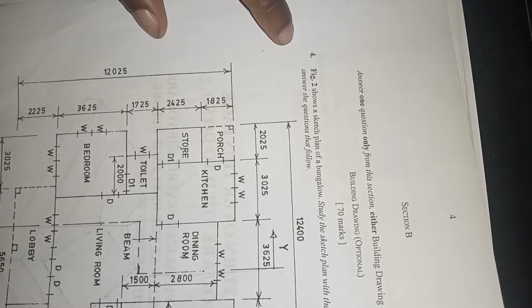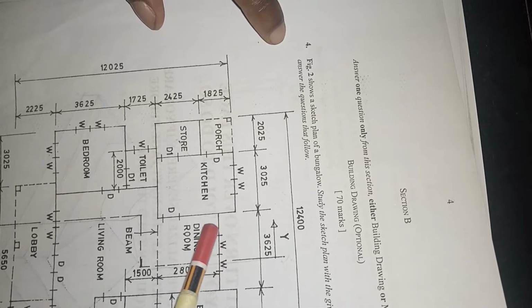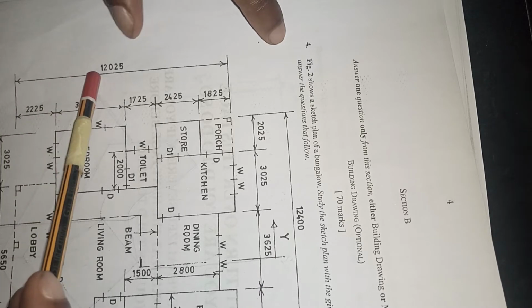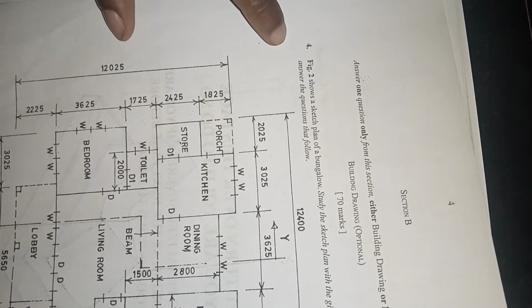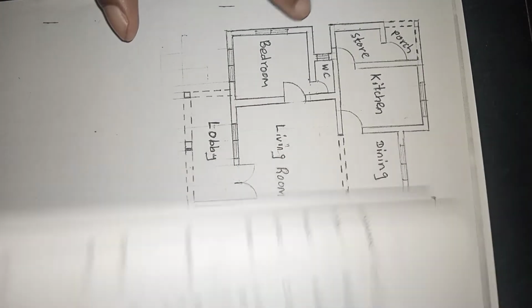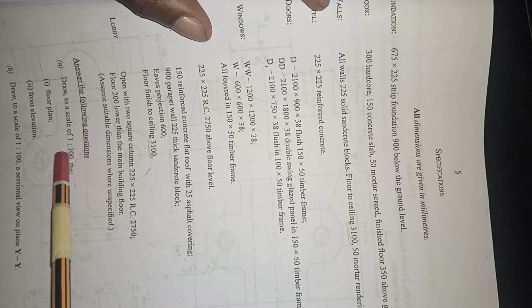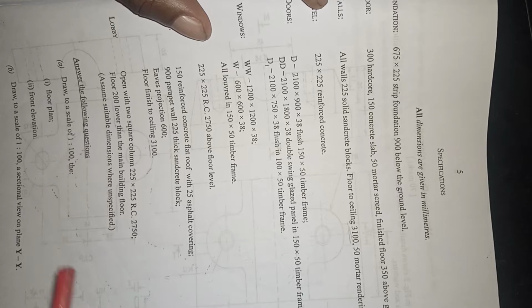And looking at this sketch plan, the span of the plan is 12,400 by 12,025, all in millimeters. And we are required to draw this plan using a scale of 1:100. By WAEC standard, it is usually 1:100.